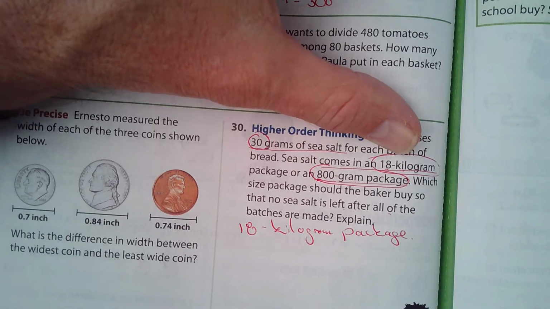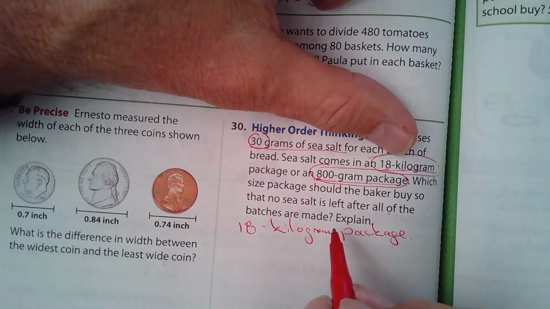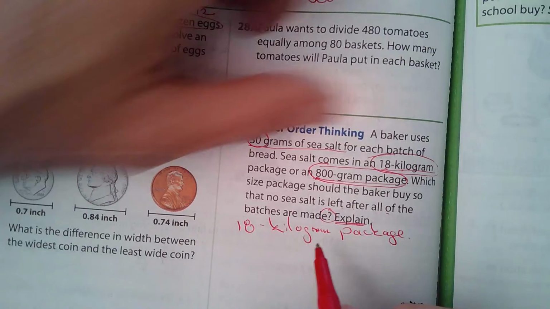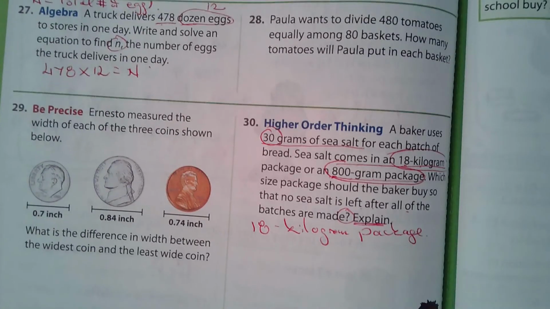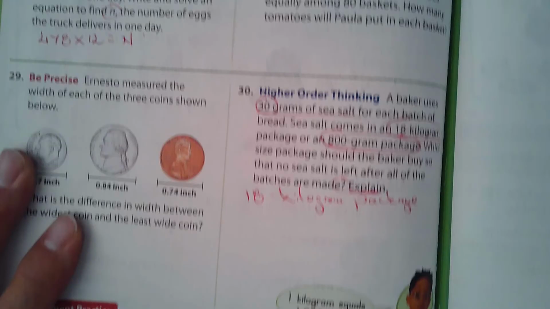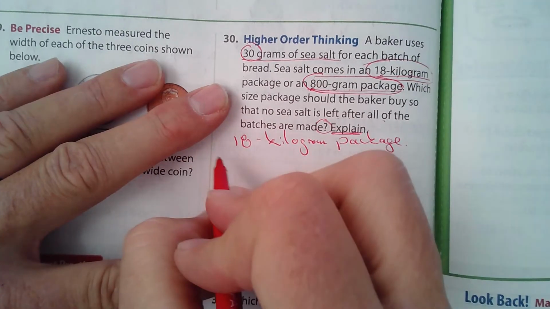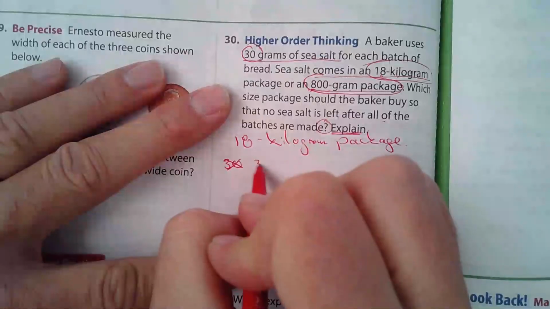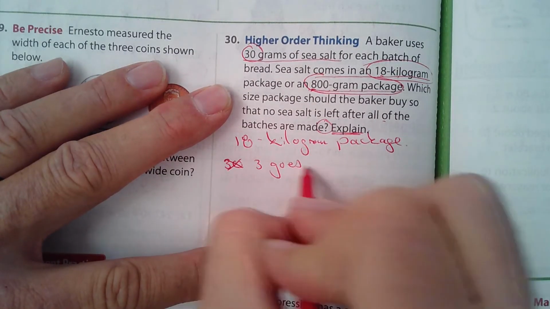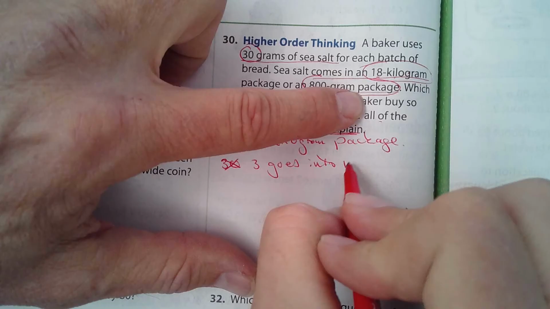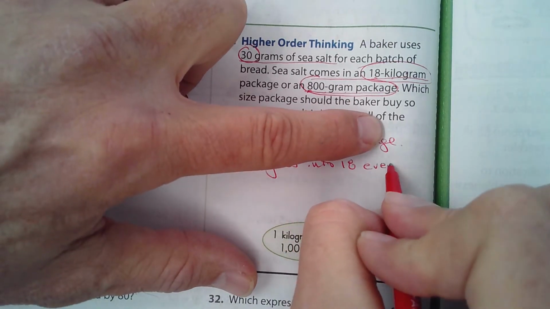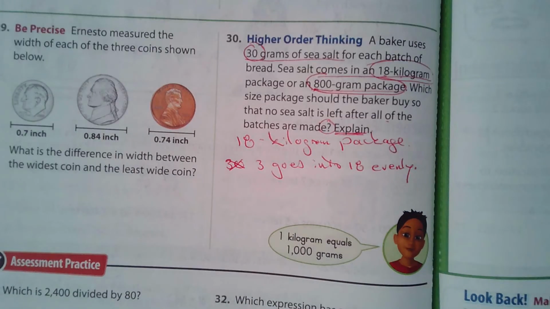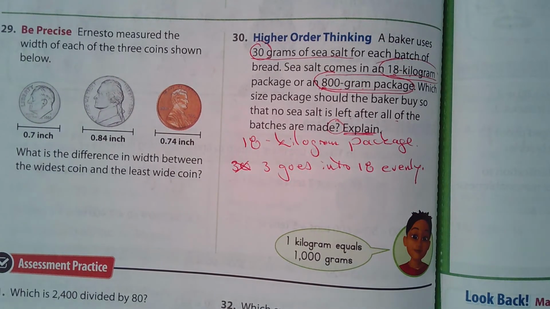Okay? That's the first question. Well, actually, that's the only question. But then it does say explain. How would you explain it? Well, let's put 3 goes into 18 evenly. Whatever, and there won't be any left over.